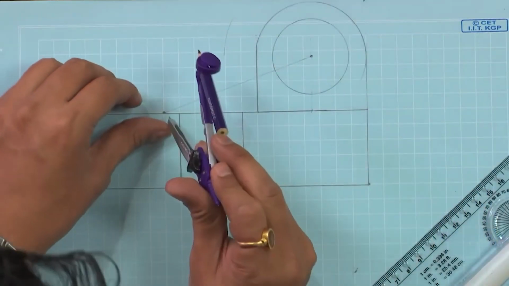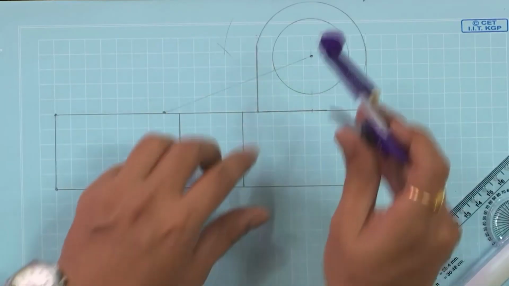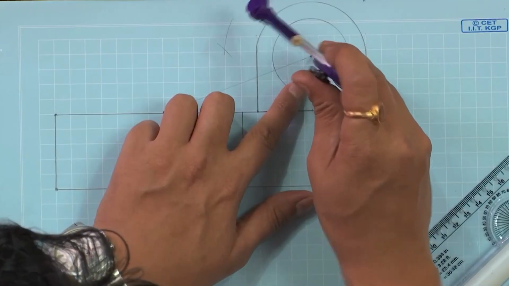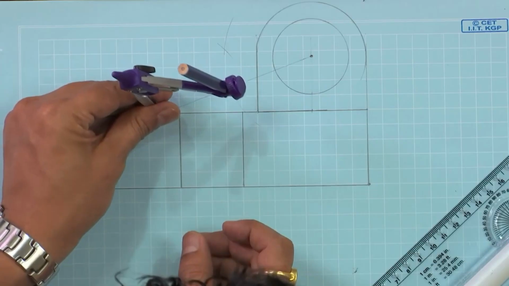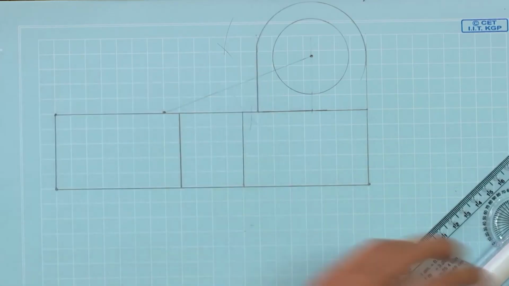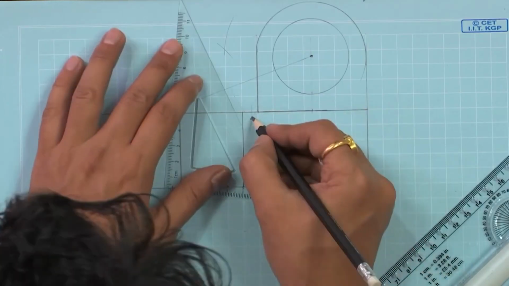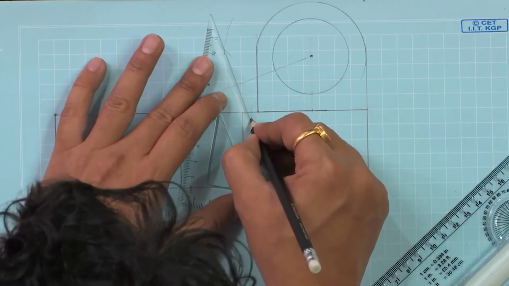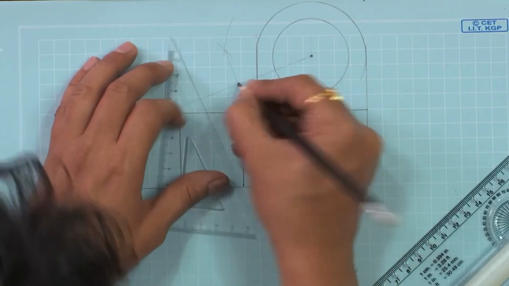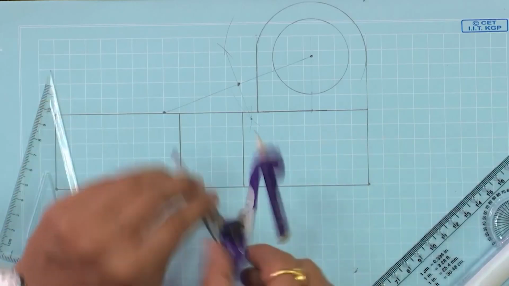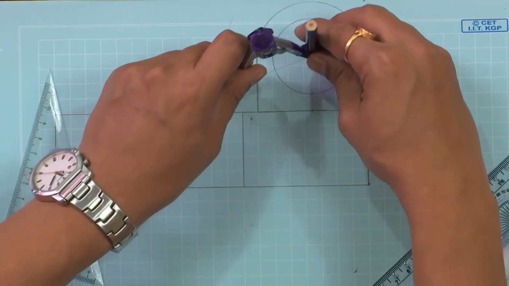Something there, something there. Join these points. So, this is the perpendicular bisector, and recall drawing a tangent from this circle.